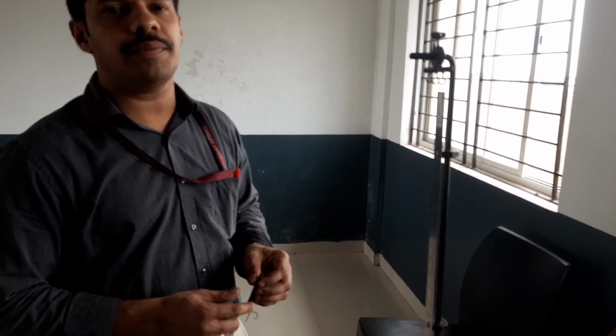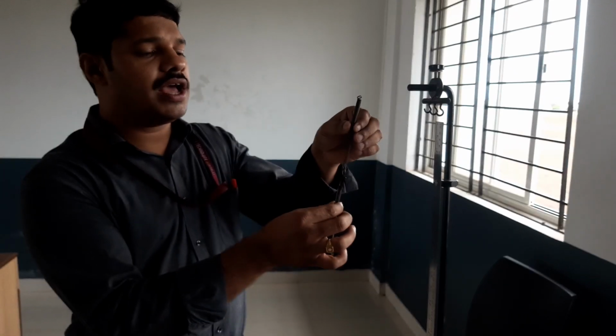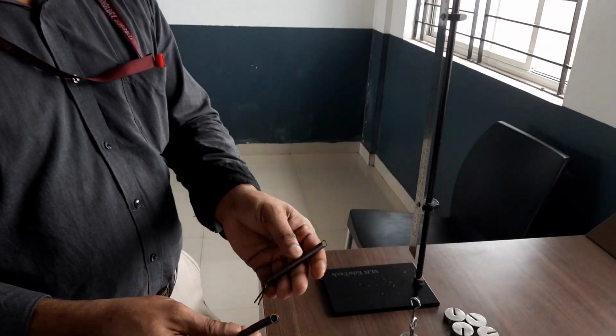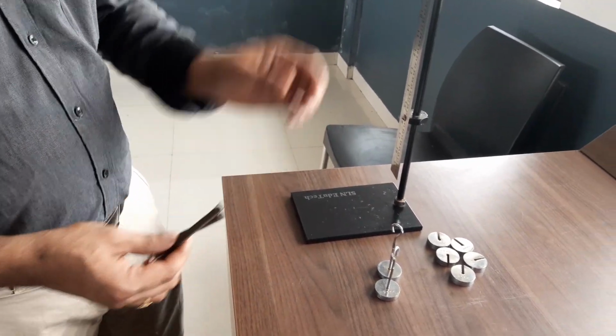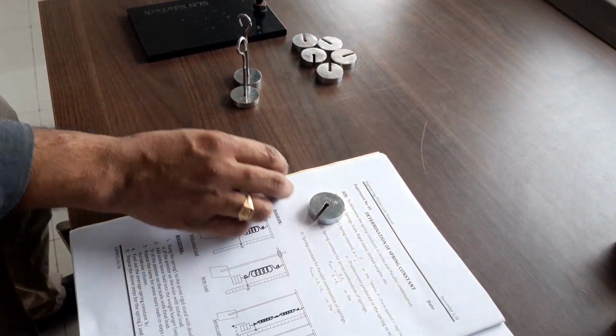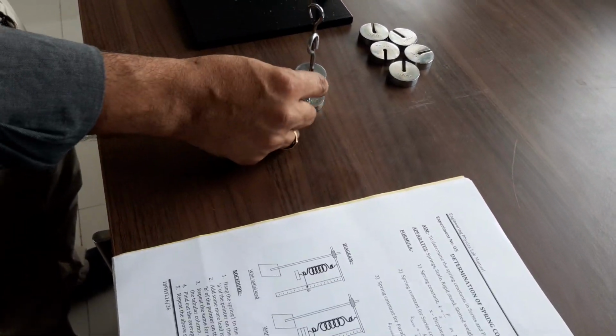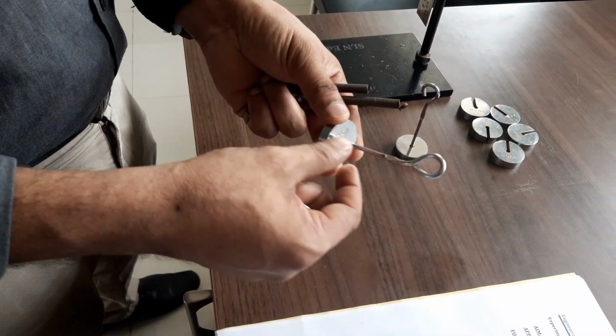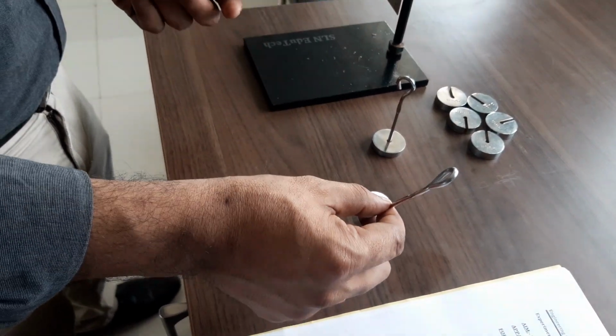Determination of spring constant. The aim of this experiment is to determine the spring constant in series combination as well as the parallel combination. The apparatus required for this experiment is the spring. I have taken two springs, a scale, and these weights. Each weight is 50 grams, and this is also 50 grams along with the hanger.